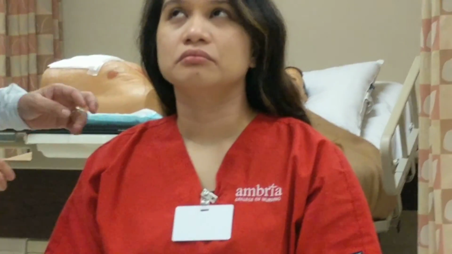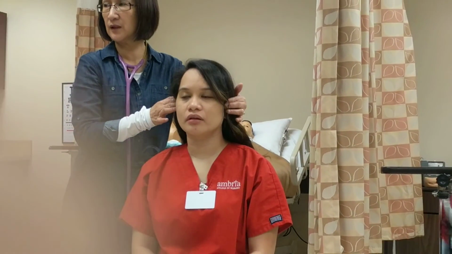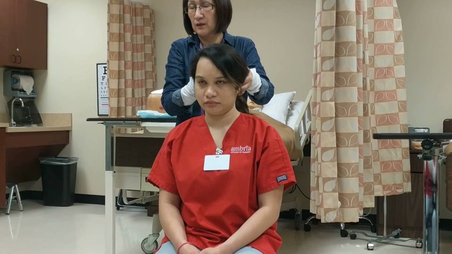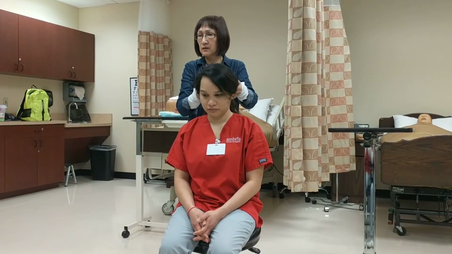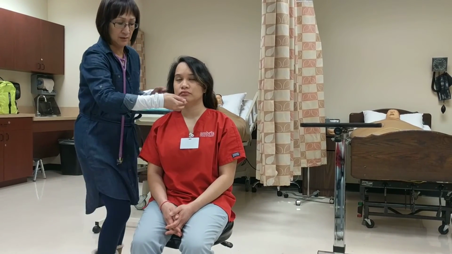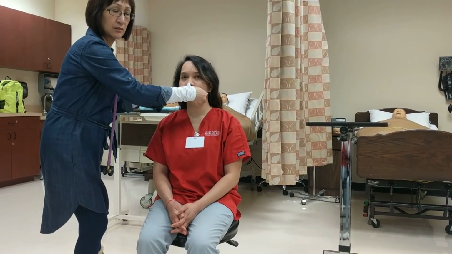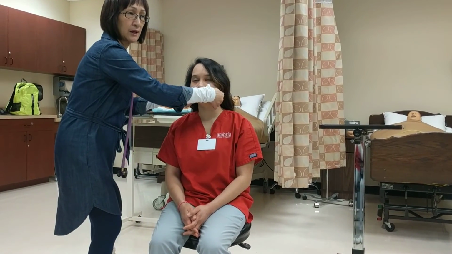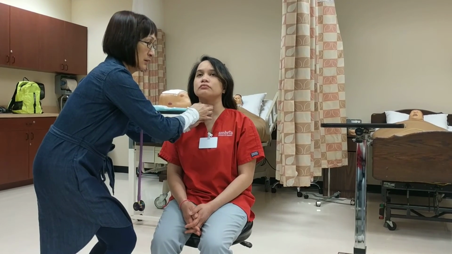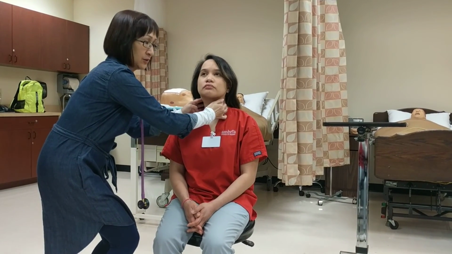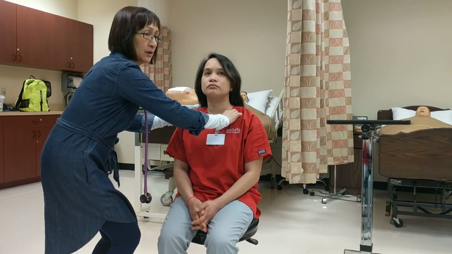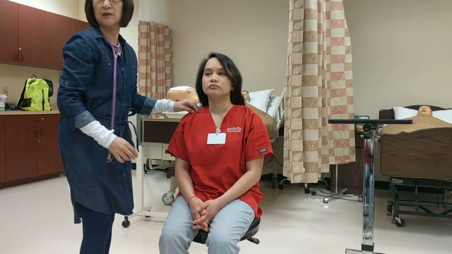So again, you have pre-auricular, post-auricular, occipital, submental, submandibular, jugulo-digastric, anterior cervical, posterior cervical, and you have supraclavicular above the clavicle.